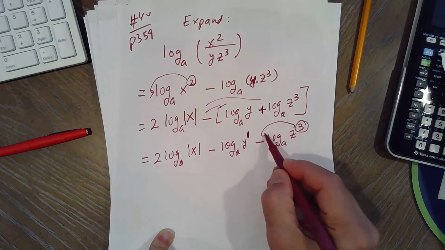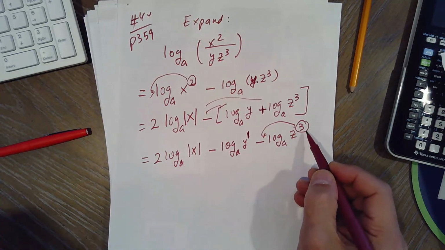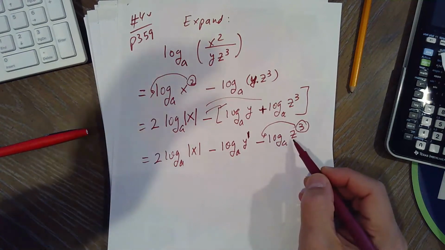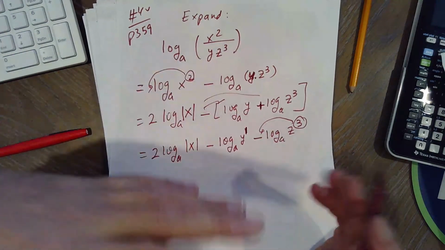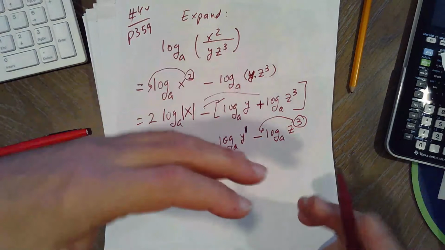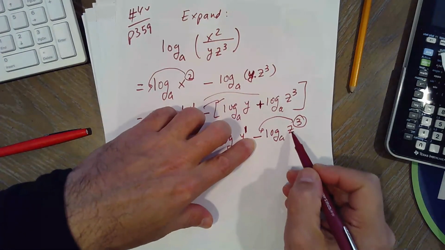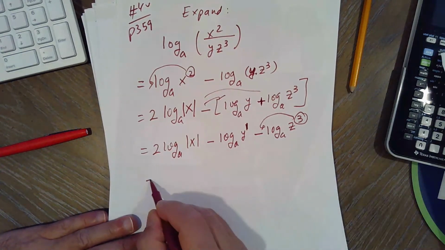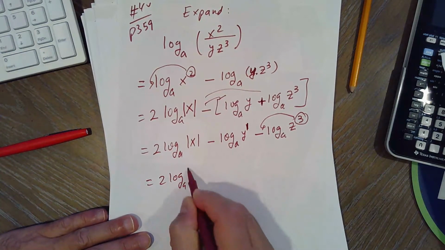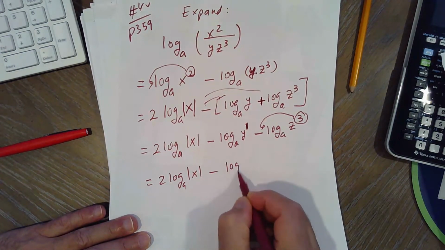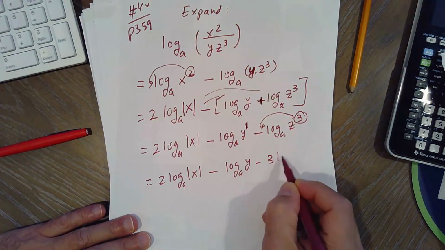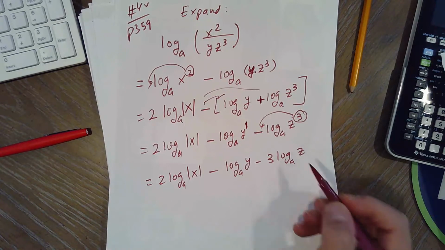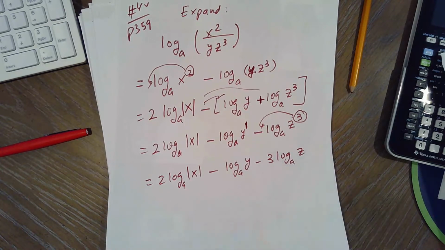This has a 3. Remember z cubed could be positive, could be negative. So when you remove the 3, it's still z could be positive, could be negative, so it doesn't need protection. It's already protected. Z cubed has to be positive, otherwise the log would not be defined. So all we have to do here is put the 3 up front. And no absolute value needed unless you remove an even power. Once you remove an even power, you must put an absolute value.